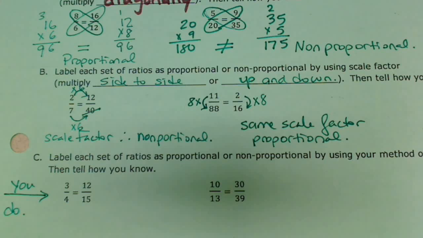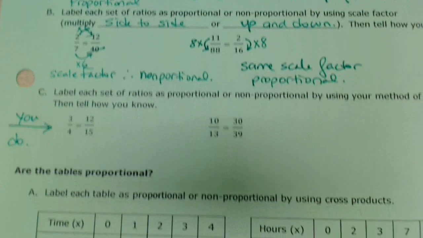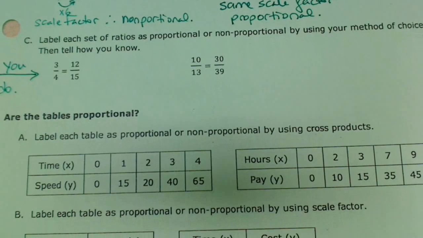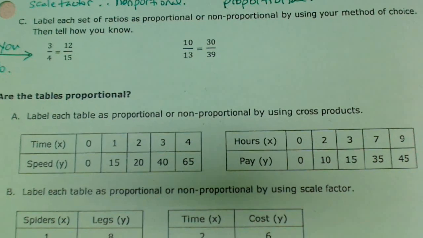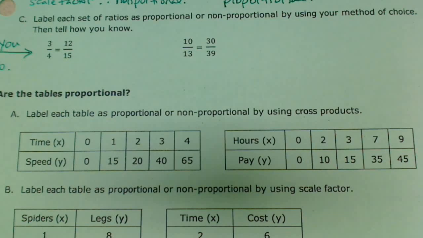Okay, so let's go ahead and now determine whether our tables are proportional. Looking at set A, we have two tables here. We're going to take them independently. Let's look at the first one. Here we're talking about time and speed. I want to know whether this table here is proportional or non-proportional by using cross products.